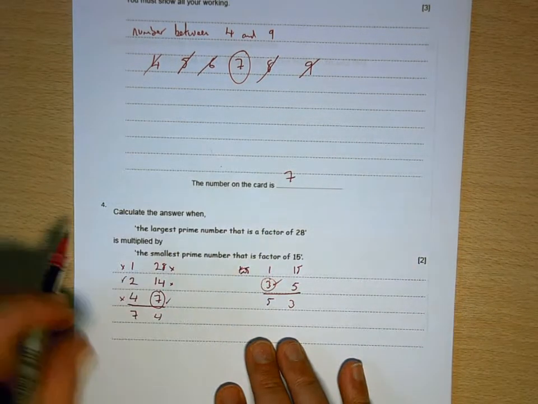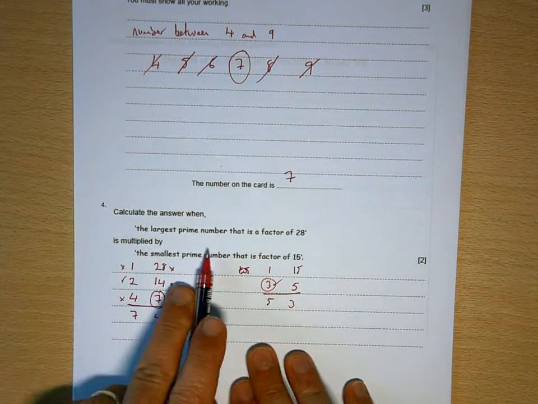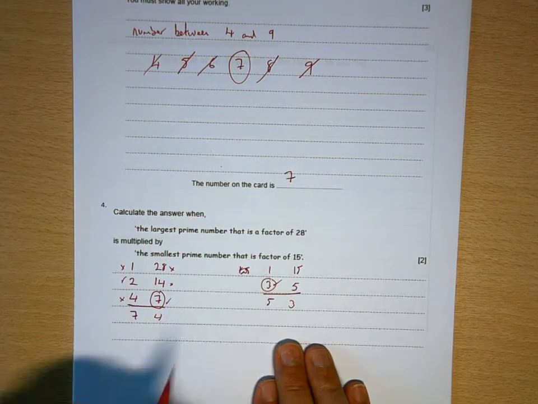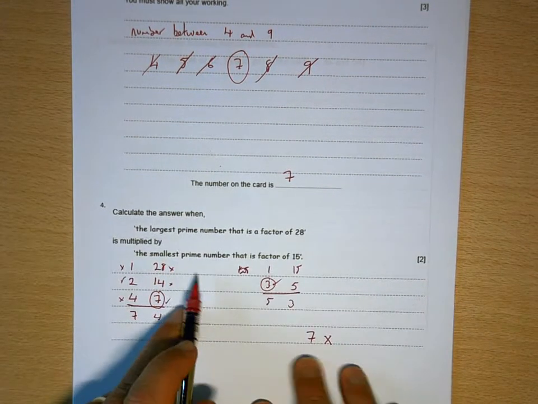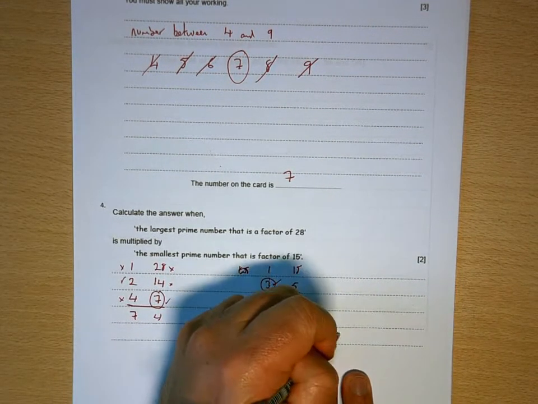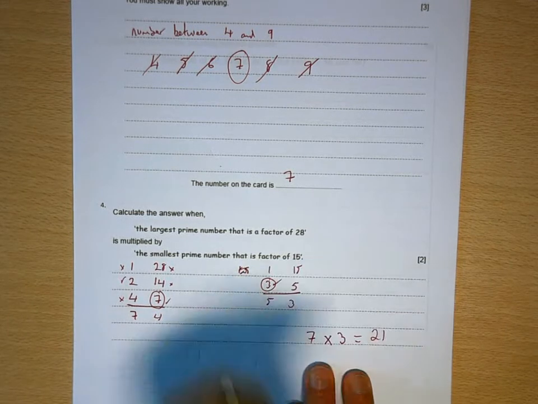So calculate the answer when the largest prime number that is a factor of 28, that's 7, is multiplied by the smallest prime number that is a factor of 15, that's 3. We get 21.